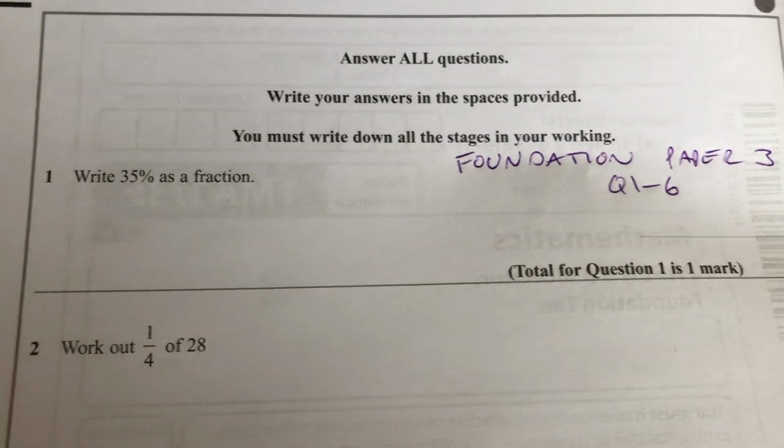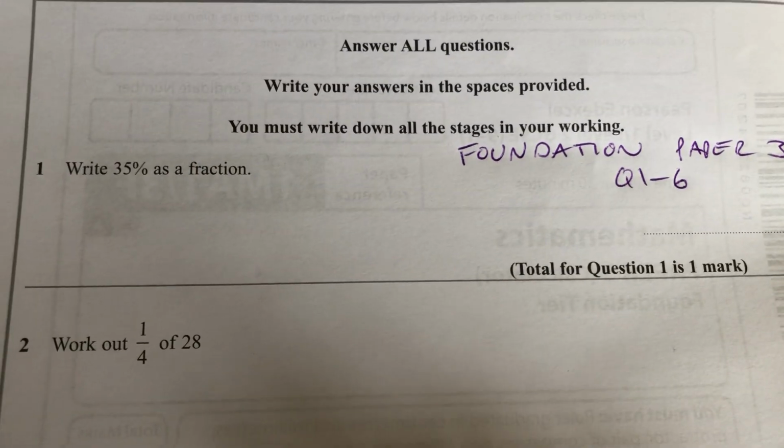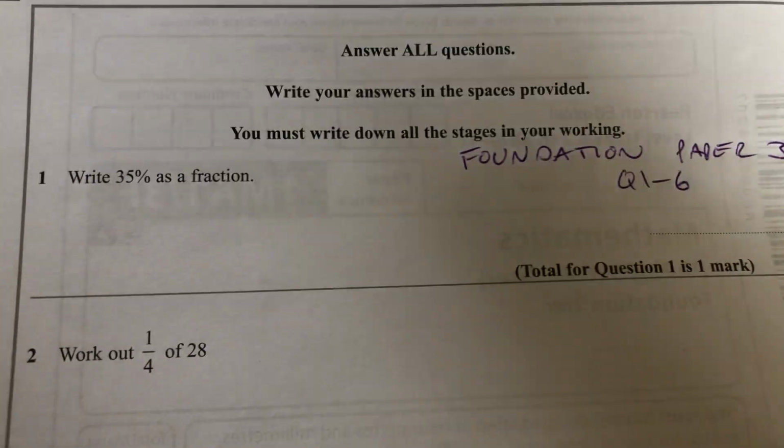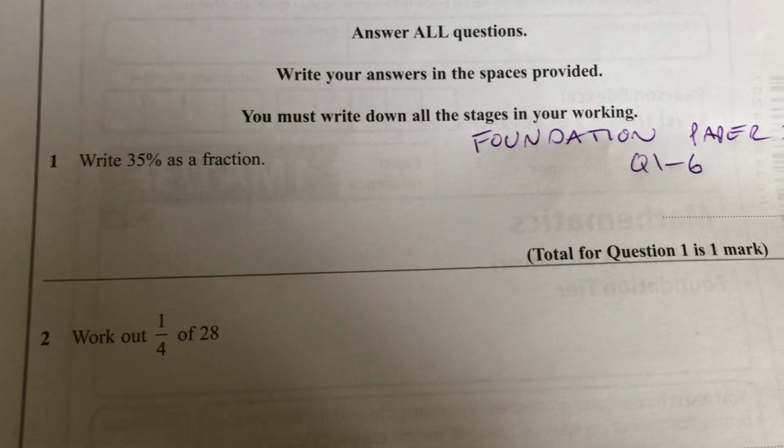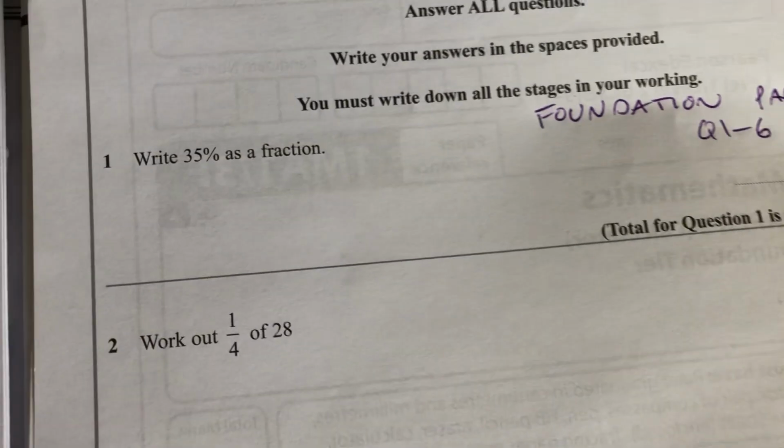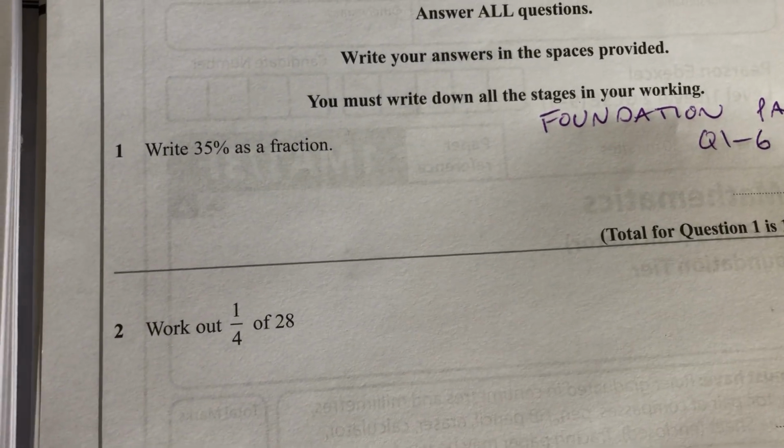We're looking at some foundation GCSE questions. This happens to come from a paper 3, but it could come up in any of the papers, so just some standard numeracy and arithmetic skills.